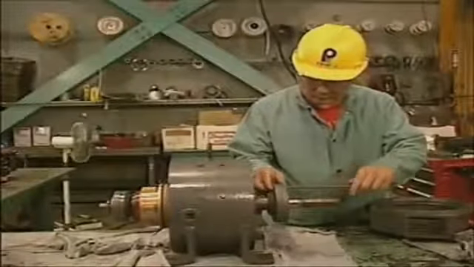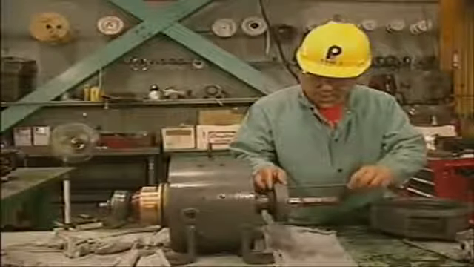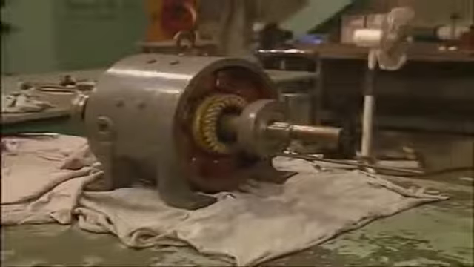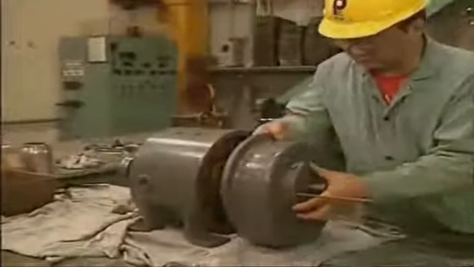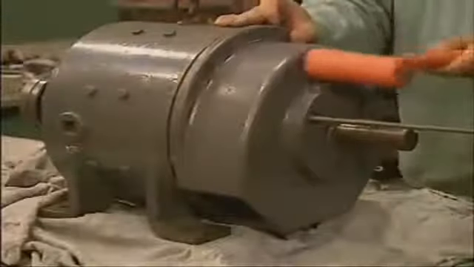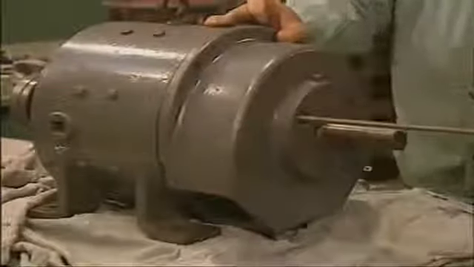The end bell that is farthest away from the commutator goes on first. To help line up the seal bolt holes in the end bell with the bolt holes in the bearing housing, an awl thread is screwed into one of the bearing housing bolt holes. The bearing housing is lined up with the bearing and the awl thread, and then a soft-faced hammer is used to tap the end bell until the bearing is in its housing.